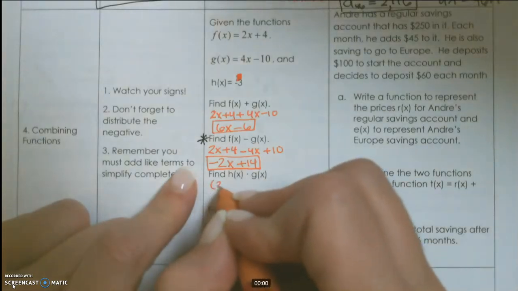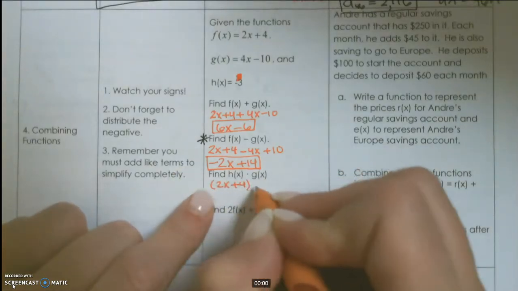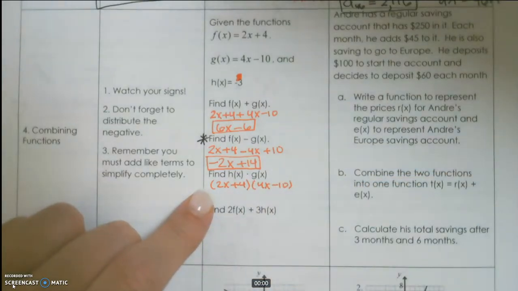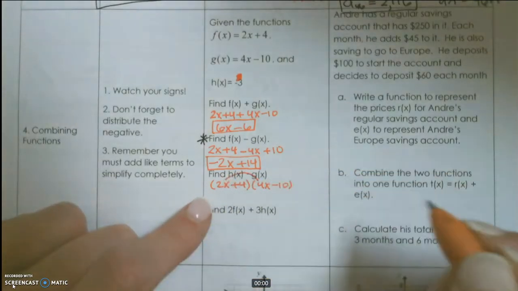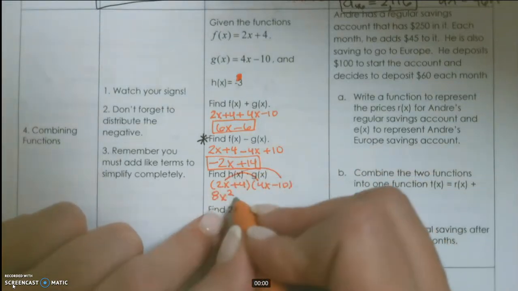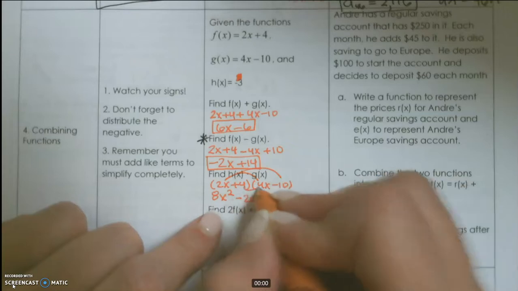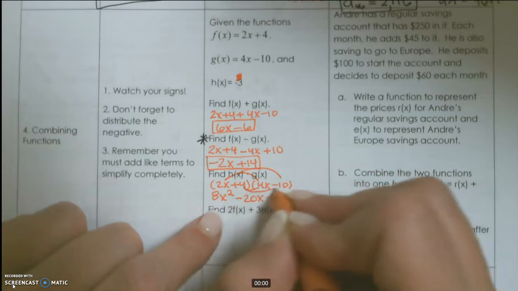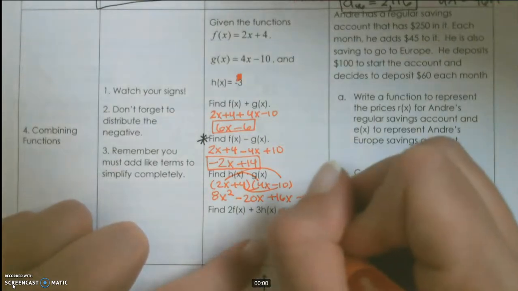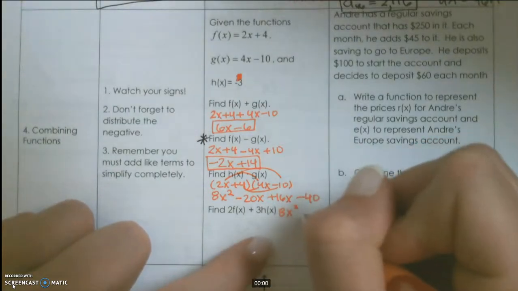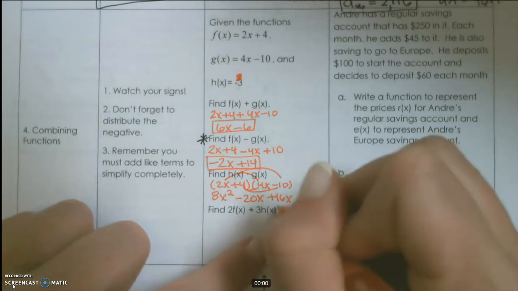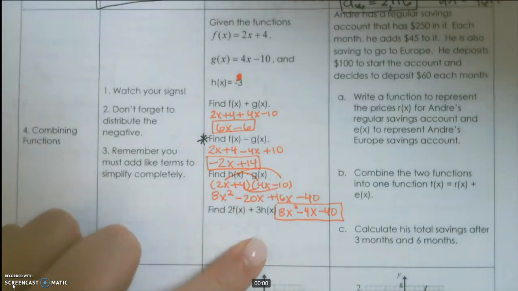Next, they want us to multiply this function times this function. Well, that's a binomial times a binomial, so you're going to have to distribute. So 2x times 4x, that's 8x squared minus 20x plus 16x minus 40. The last thing you can do is combine like terms. So 8x squared minus 4x minus 40 would be your final answer.